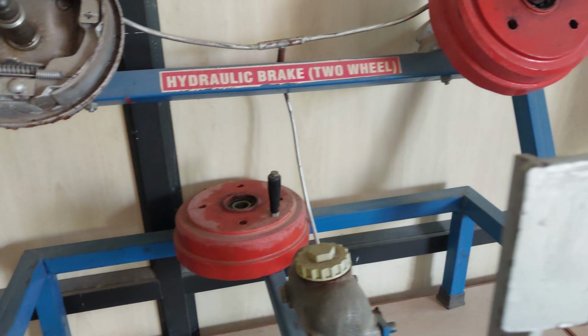So there are many kinds of braking system: hydraulic brake, mechanical linkage type brake, mechanical cable type brake. The second one is pneumatic brake, that is also known as the air brake, right? So here we have to understand the functioning of brake, its purpose, what is the basic purpose, what is the requirement of braking system in automobiles.